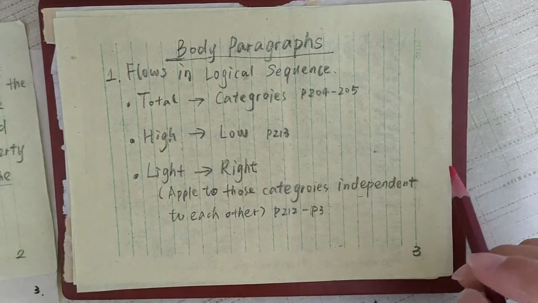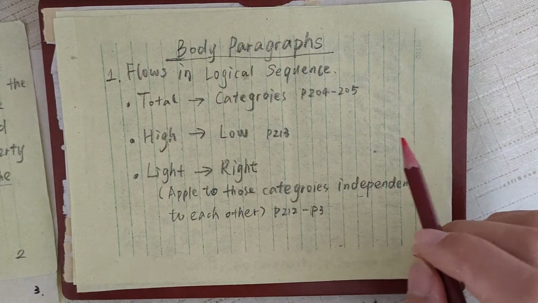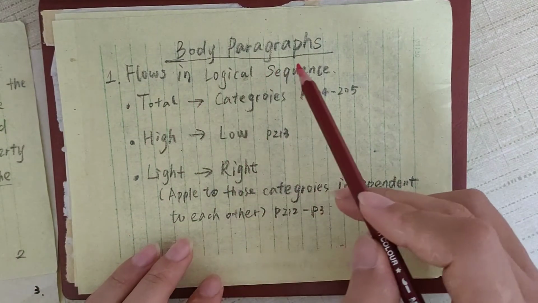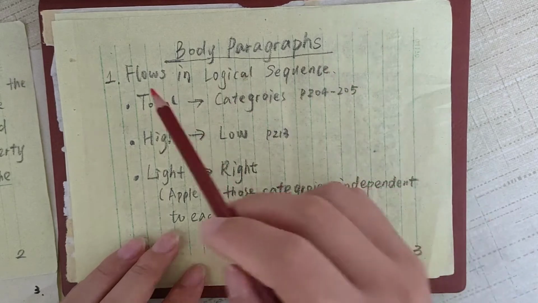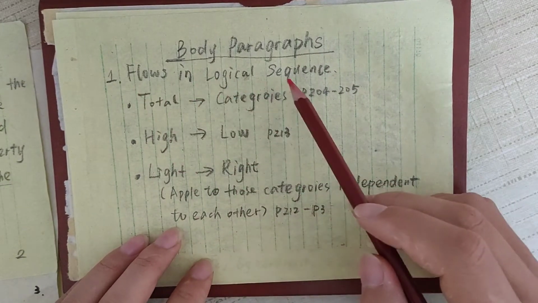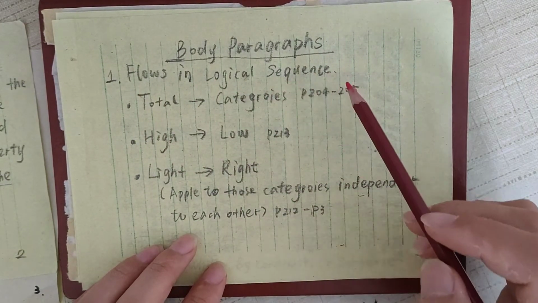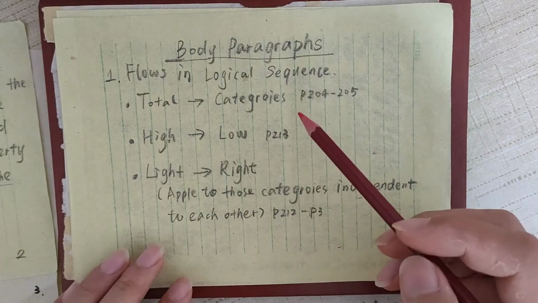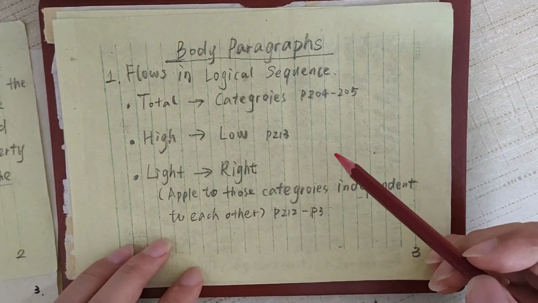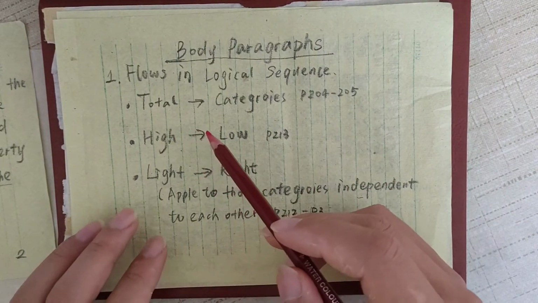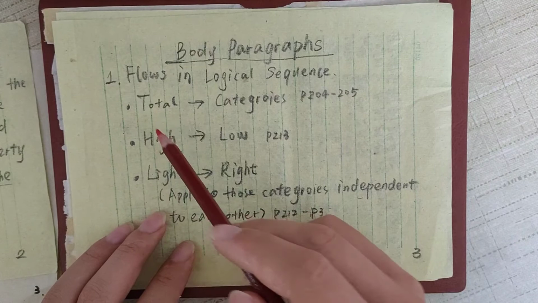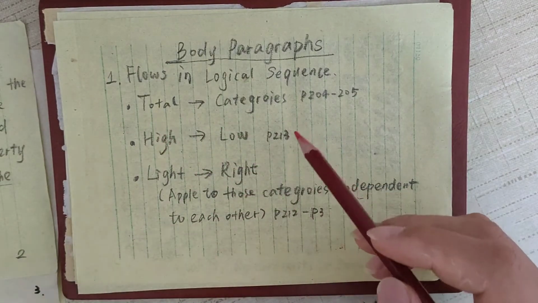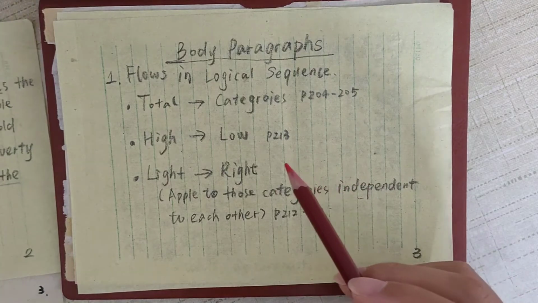In the body paragraphs, we should first focus on writing the body paragraphs in logical sequence. There are three sequences I give you. The first one is we could write from total to categories. I will give an example to you.